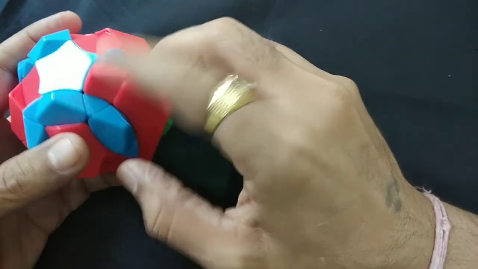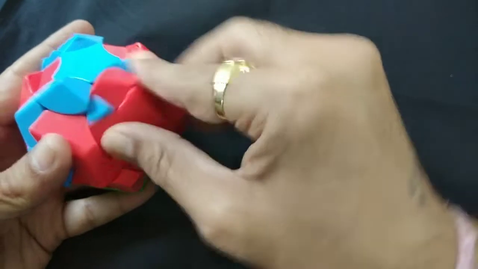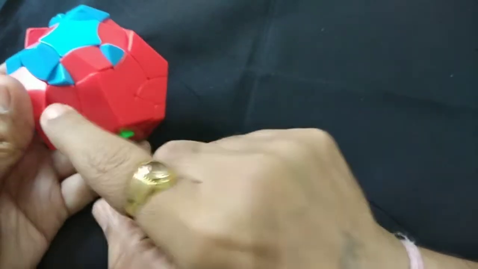Now we have to fix this piece which is here. So this will fix from here. So this piece will come here.